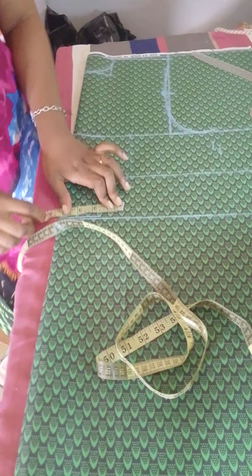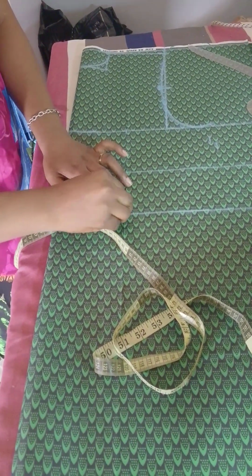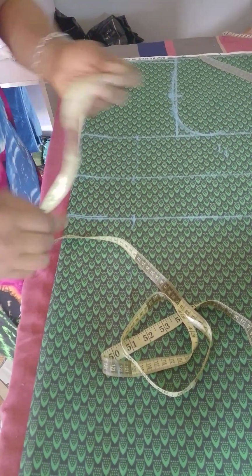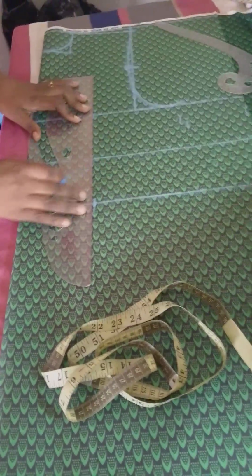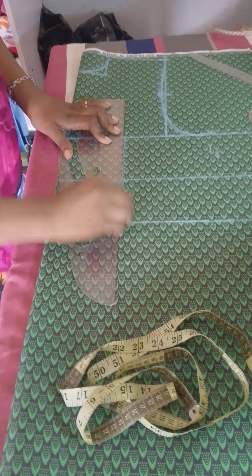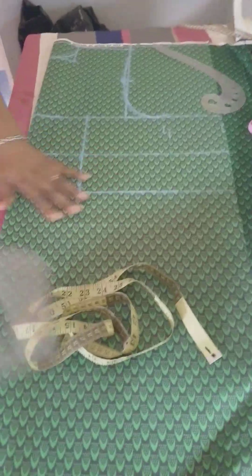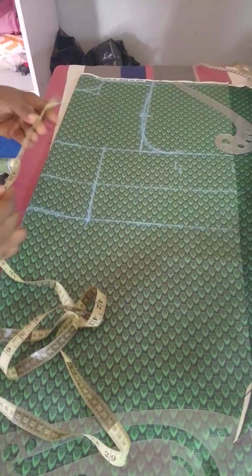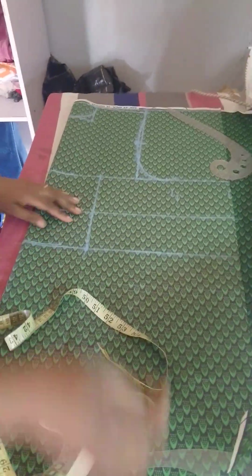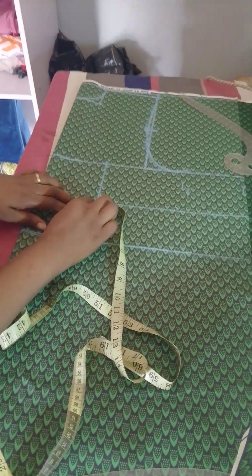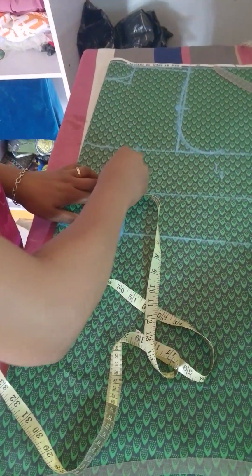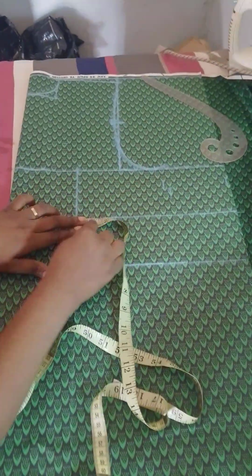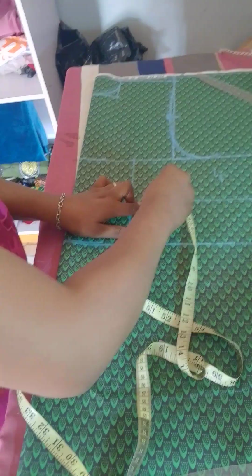You put it, you're going to draw a straight line. I'm going to do a straight line. At this angle, I'm going to take half an inch here. This side I'm going to take 2 inches.